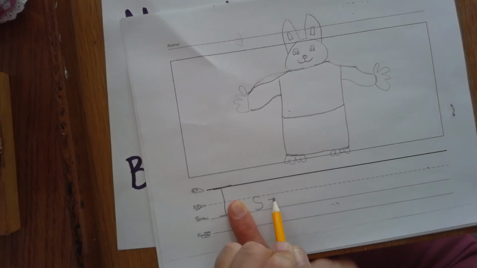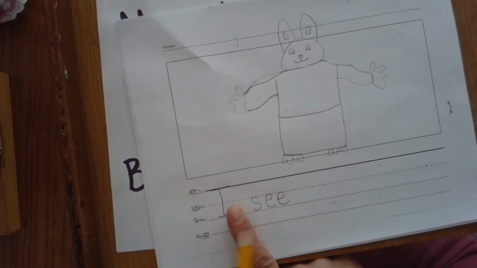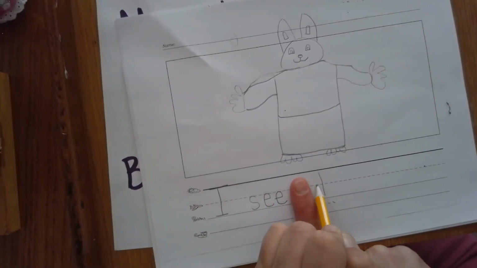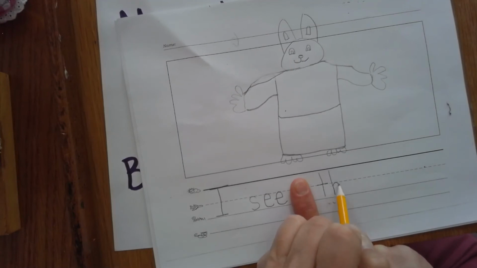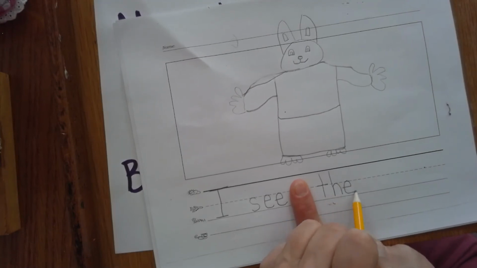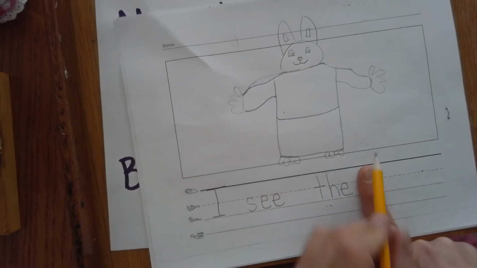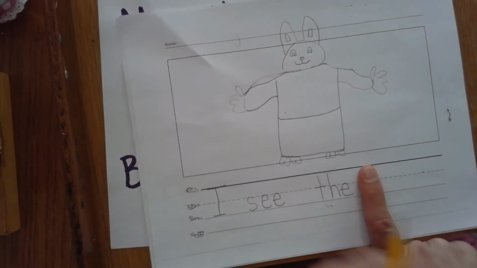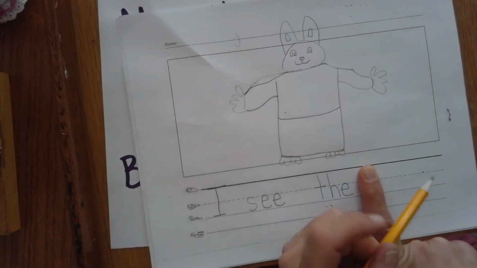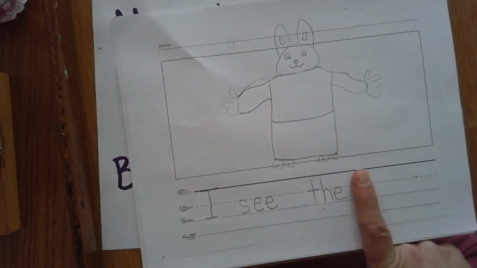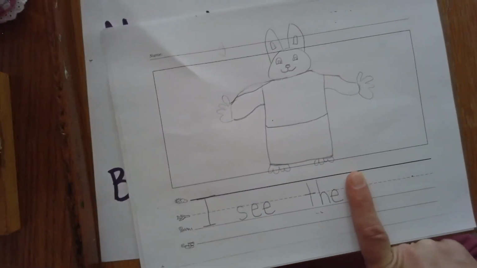See, this is one of our sight words from last week. I see, I'm going to leave a space. The is our sight word we've learned today. I see the rabbit. All right, so I'm going to stretch it out nice and slow to hear the sounds that I hear, and that's what I'm going to put on my paper. So I'm going to catch the beginning sound. If you need your alphabet chart, you can get out your alphabet chart.